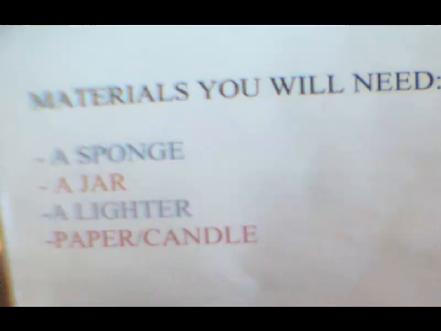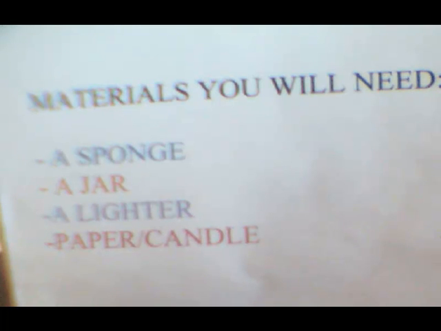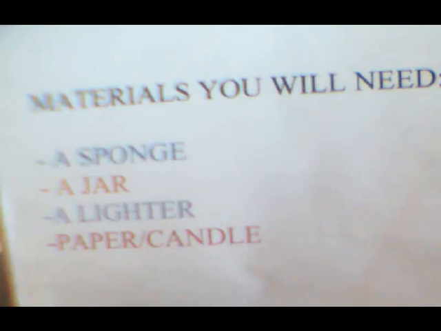The materials we are going to need for this experiment are a sponge, because a sponge is closely related to your lungs in one way, and that is a living organism, just an ordinary kitchen sponge. A jar with a lid on it to capture the smoke, a lighter, and either paper or candle. In this case, we're going to be using paper, and we're going to be using newspaper.